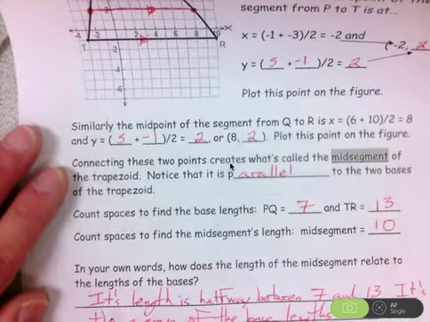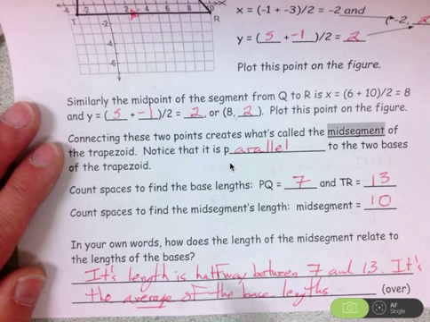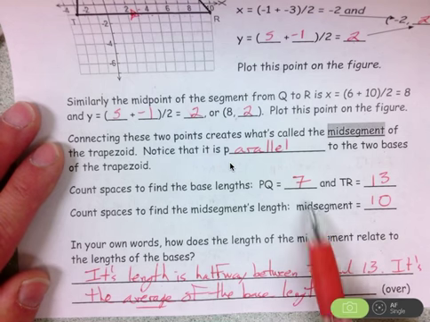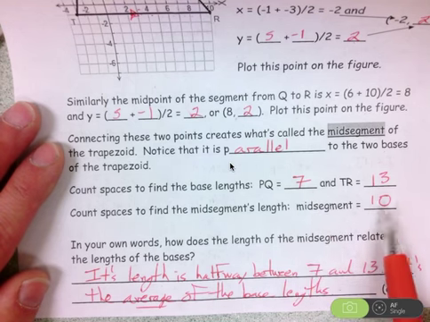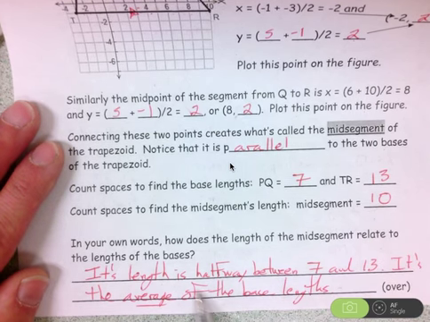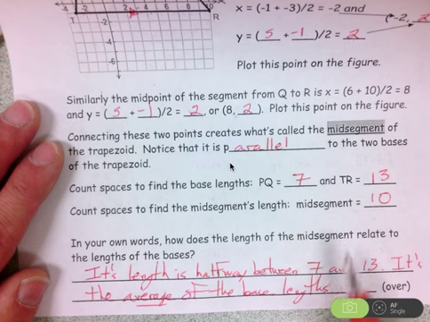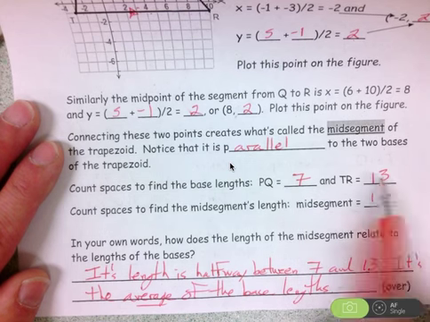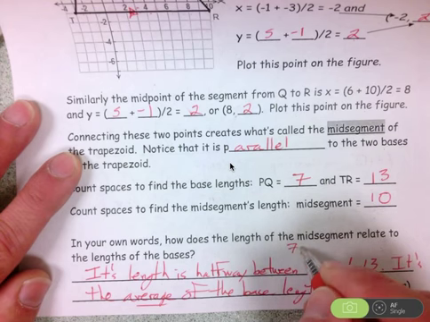So I said that the length of the mid-segment is halfway between the 7 and the 13. So notice between 7 and 13, halfway between them is 10. So another way to think about that is averaging the base lengths. If you add 7 plus 13, you get 20.